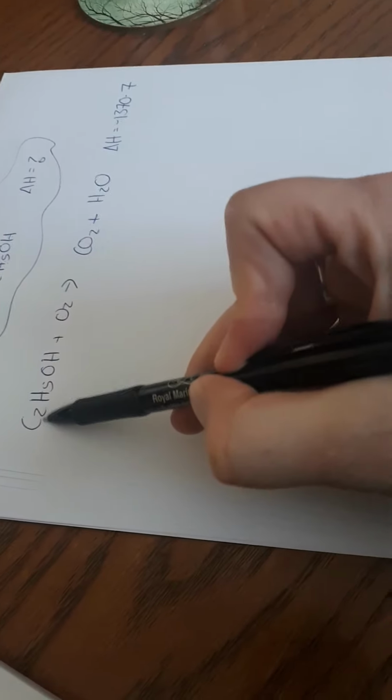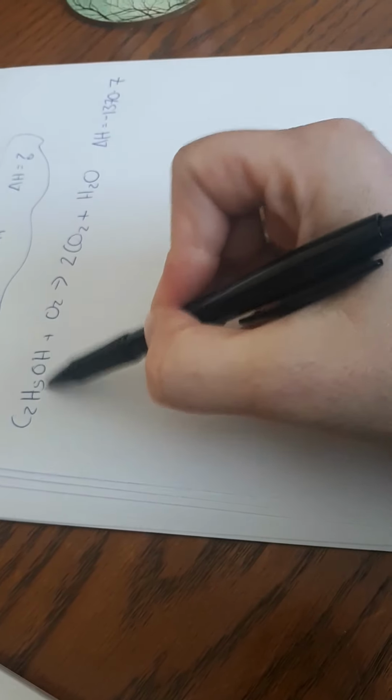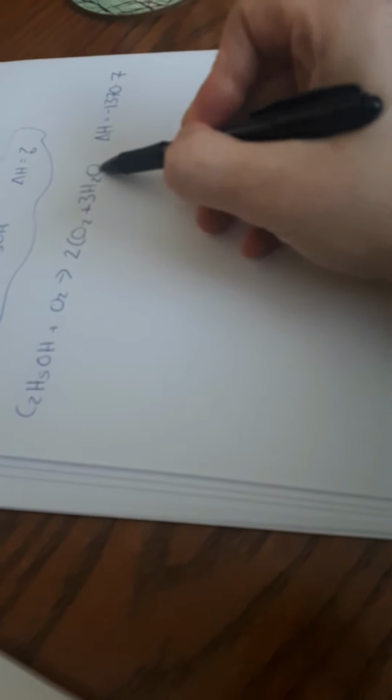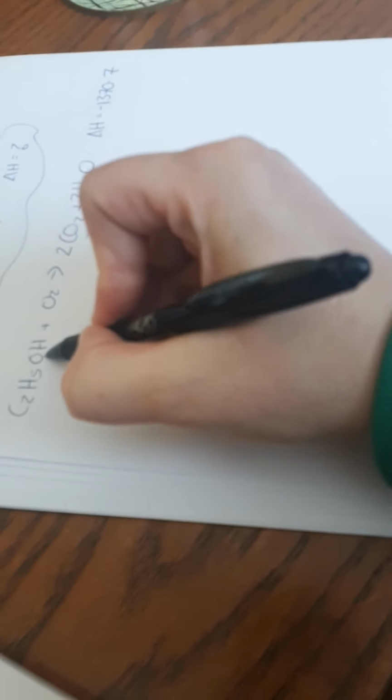If I look here on my left hand side, I have 2 carbons, so I have to have 2 carbons over here on my right hand side. In total I have 6 hydrogens, so I need to have 6 over here. So 3 by 2 will give me 6. Then, I have 4 carbons and 3 oxygens, so in total I have 7 oxygens on this side. 1 oxygen is here, so I need another 6, so 3O2.